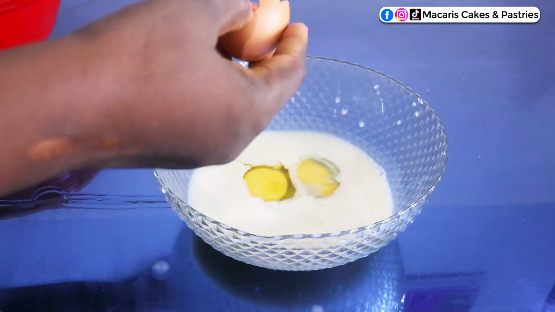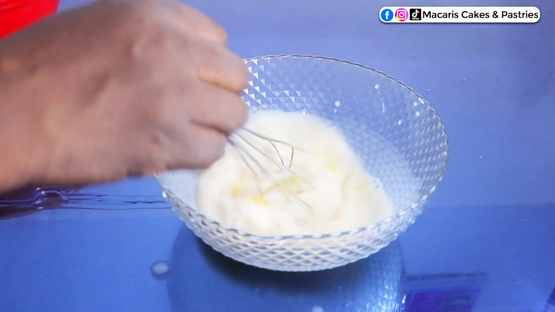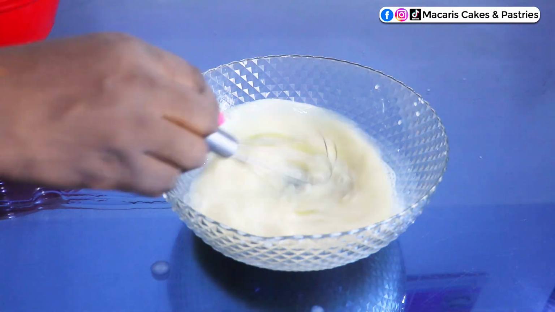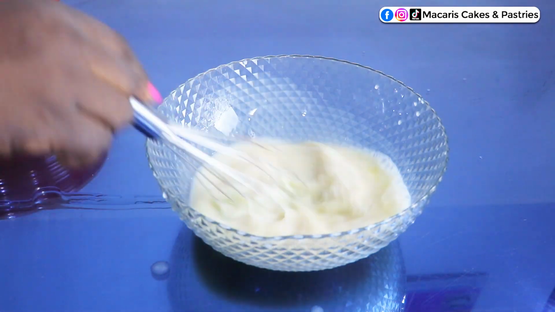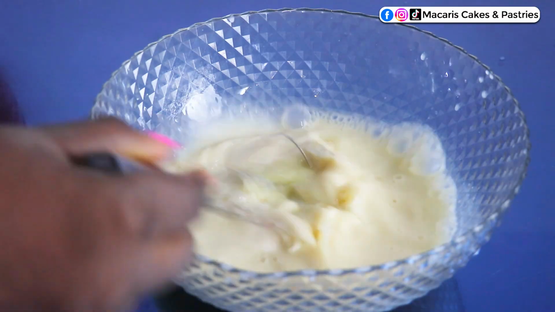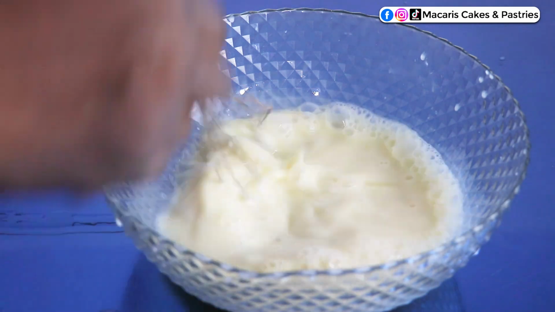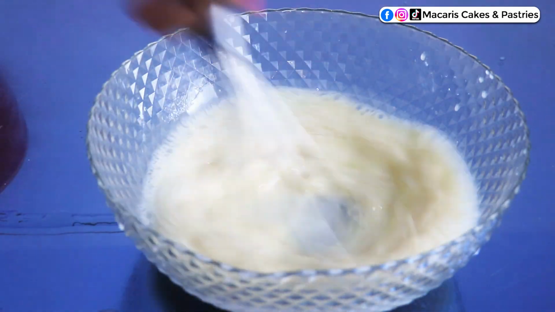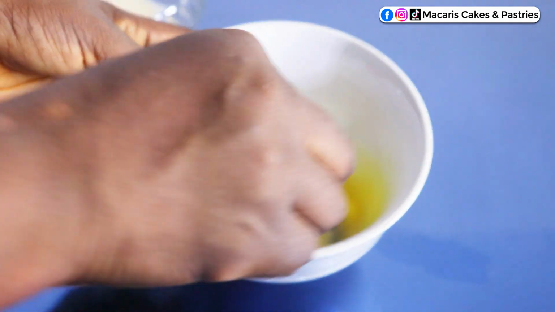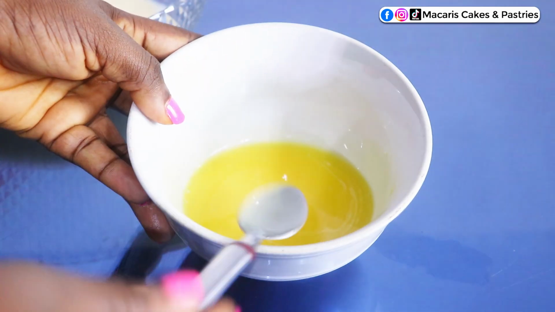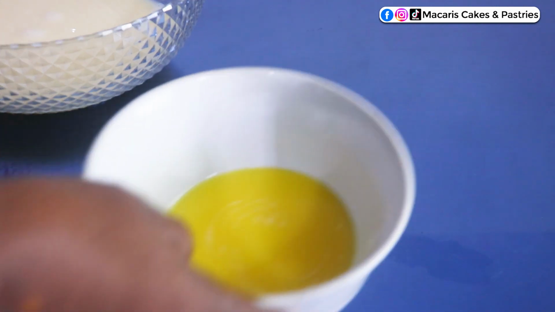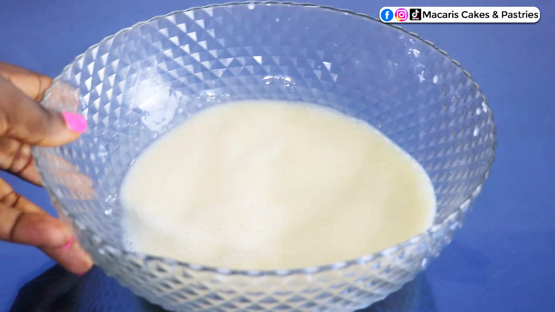For the wet ingredients, I'm using milk, eggs, and margarine. When you add in your milk and your eggs, you need to combine it very, very well. Make sure that the egg yolk is not visible inside your milk. Now, this is my melted margarine, the most important part of this cake.